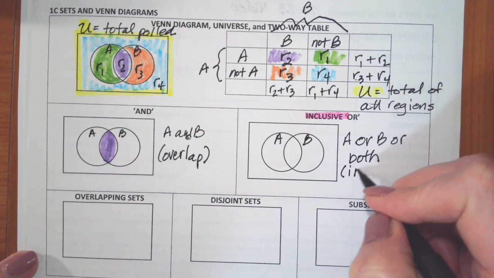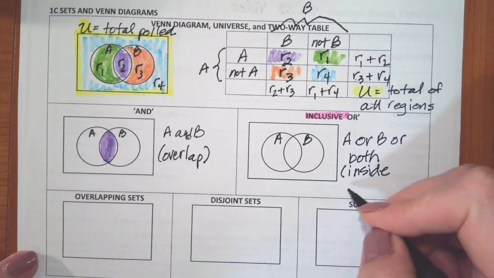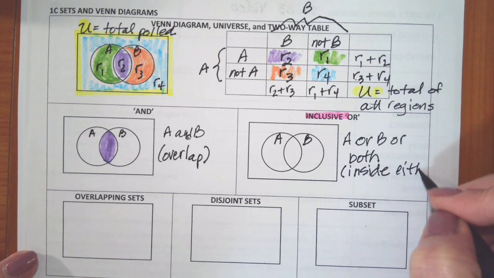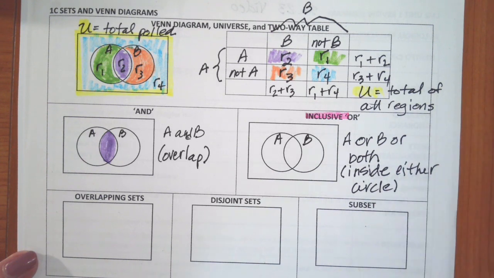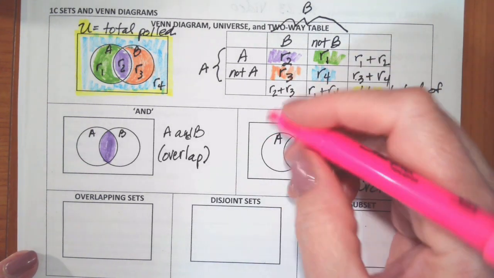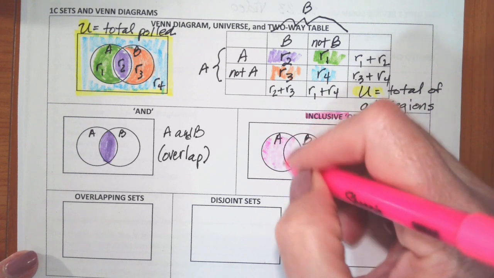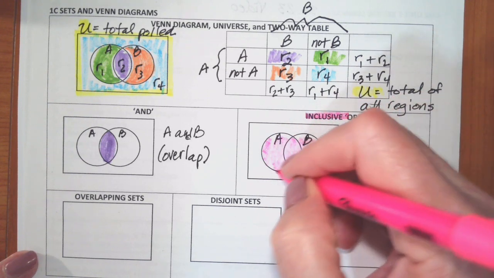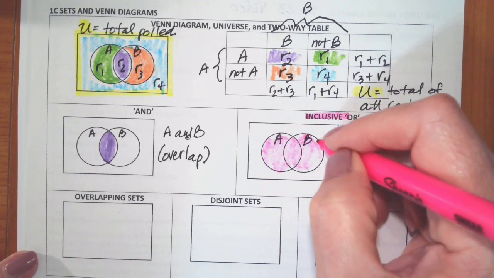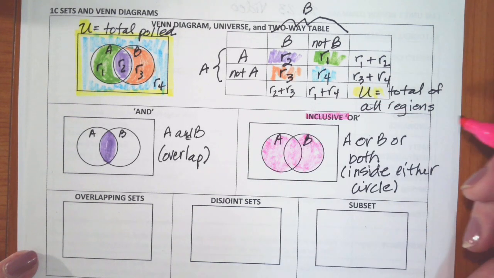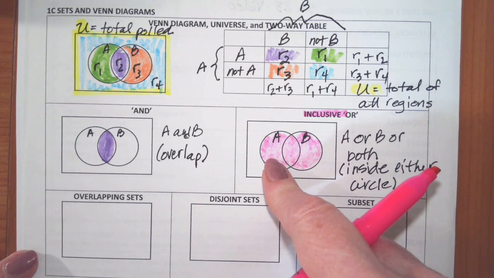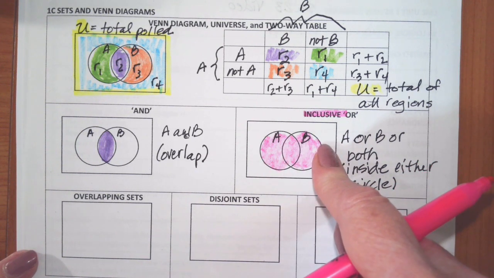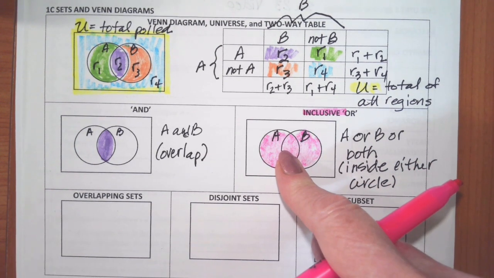So that means you are inside either circle. Okay. And remember the example that Joseph gave in class about the prizes. Okay. If you get a prize for A or you get a prize for B, that means you can get a prize for both.